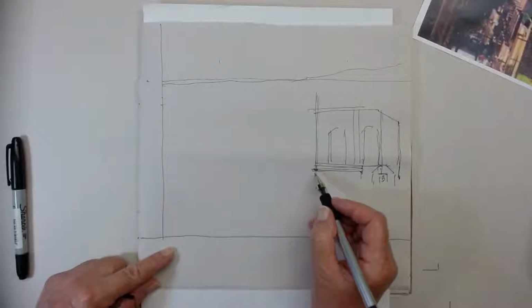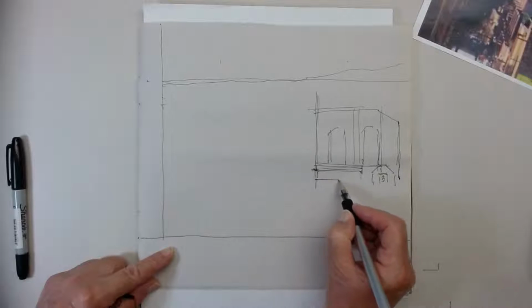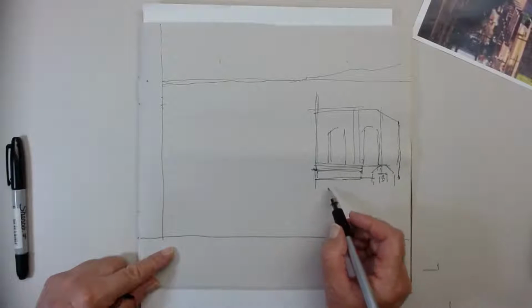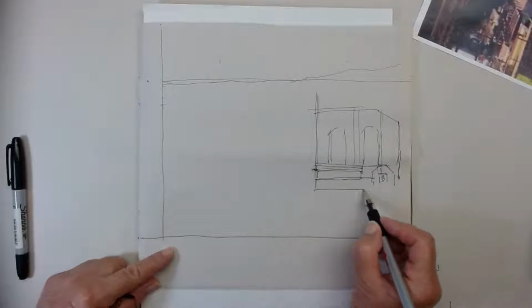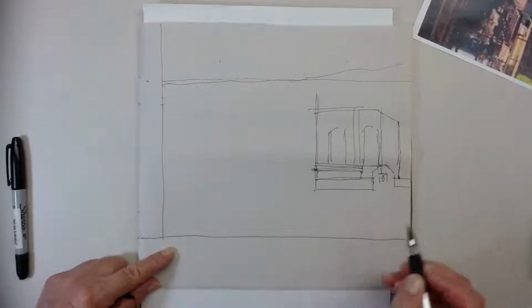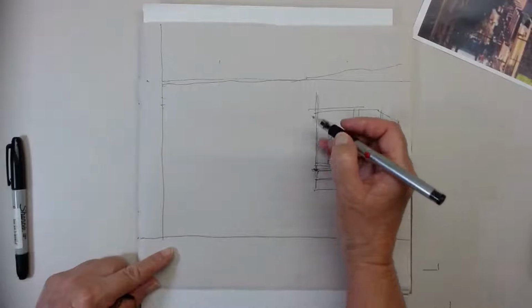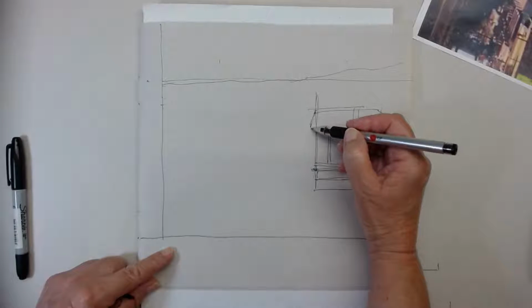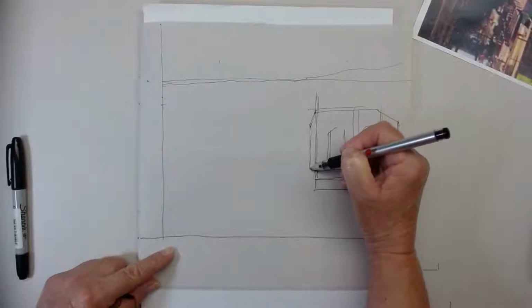And then it's a white section, a rectangle. Then it's another rectangle that continues over here. And here I see the depth of this rectangle.